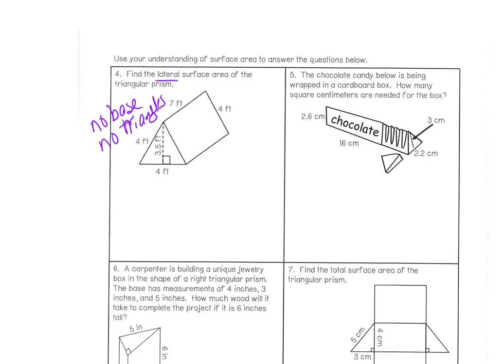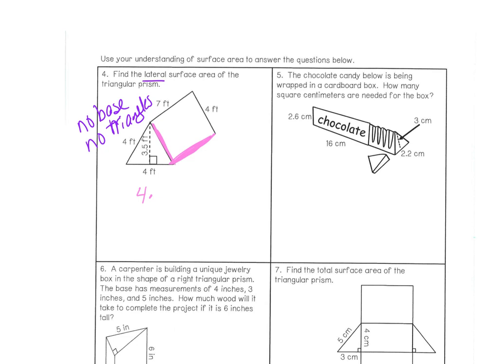So we're just going to do the rectangles. What you're going to do is go around the triangle. So we're going to go to this side. It's 4 times, because we're going to do base times height. We're looking for this guy right here. Okay. I'm going to come back to that because this is one of the rectangles.